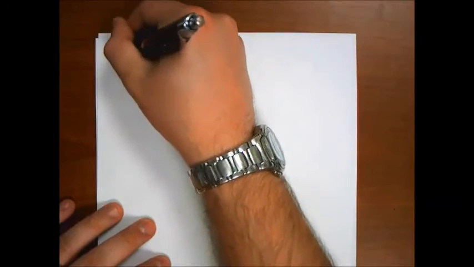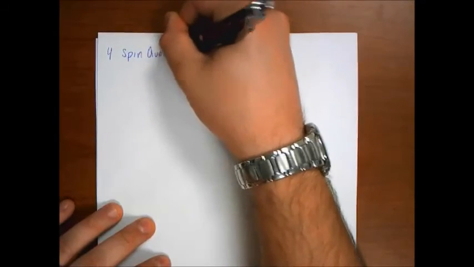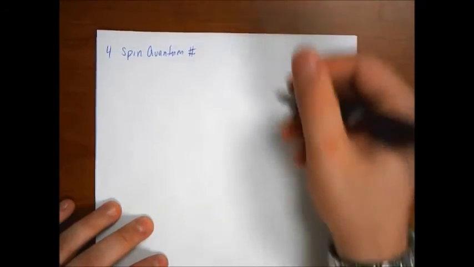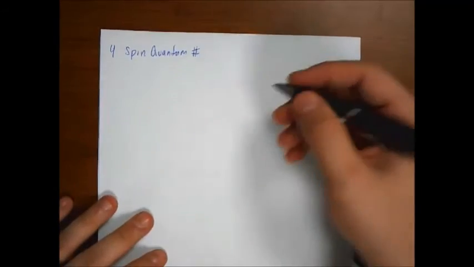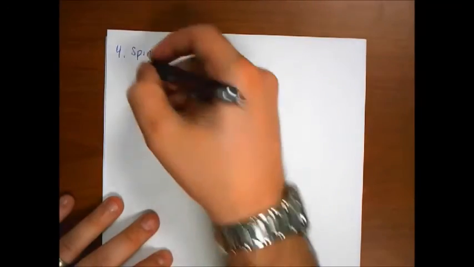Okay. So the last one that we have to deal with is the spin quantum number. Now the spin quantum number is related to the fact that we can have 2 electrons in any one orbital.